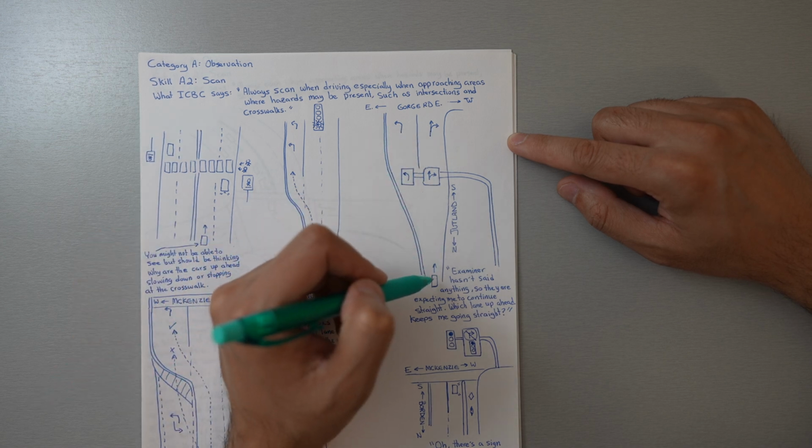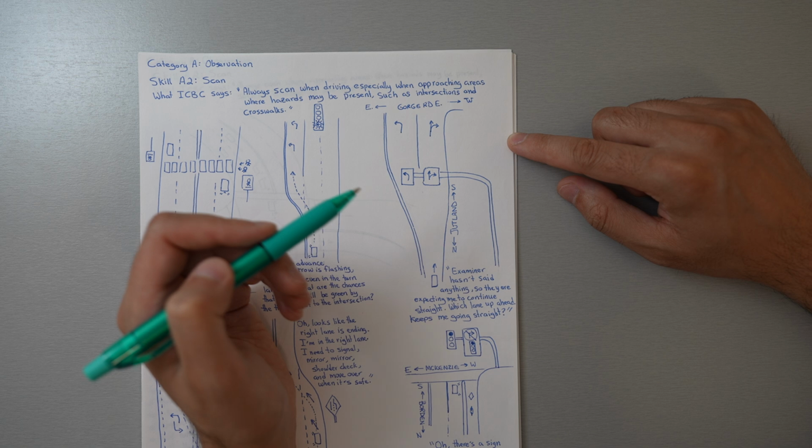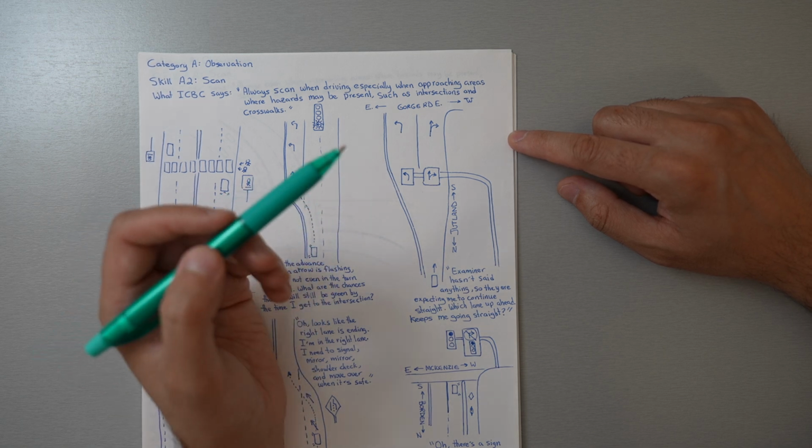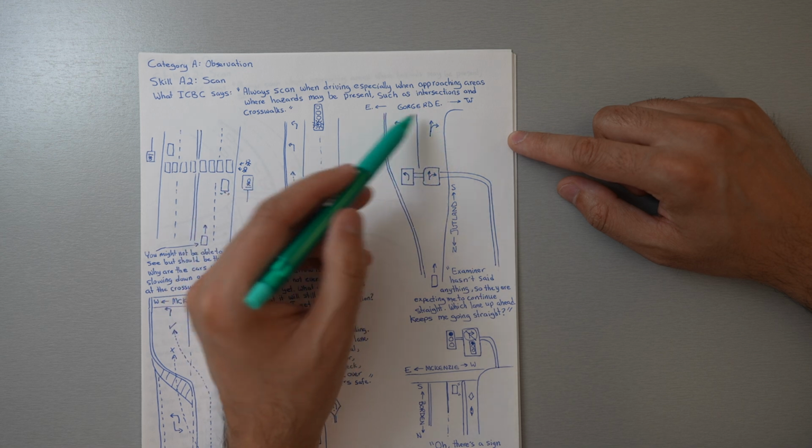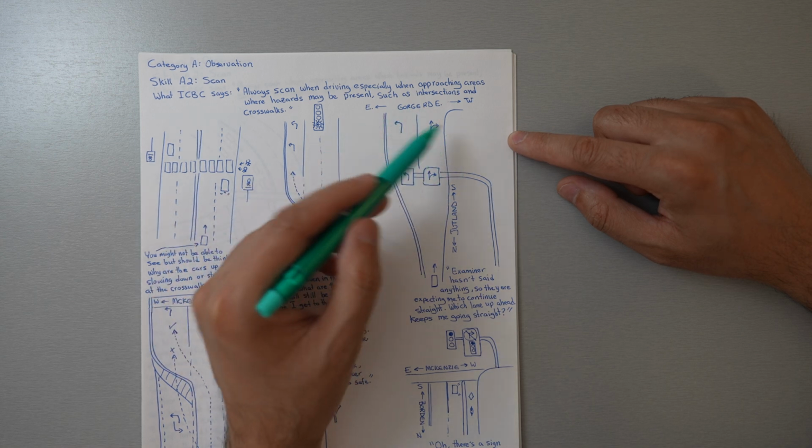So look for these clues, and the only way you're going to be able to stay on top of it, or stay on top of the 8 ball on the road test, is if you start scanning the environment, especially up ahead and to the sides of the road.